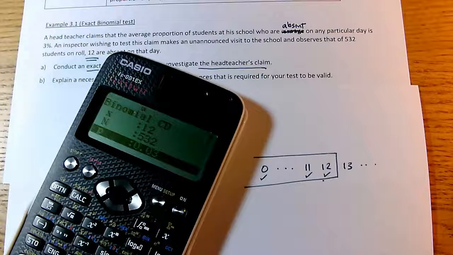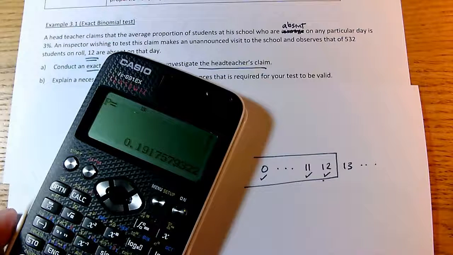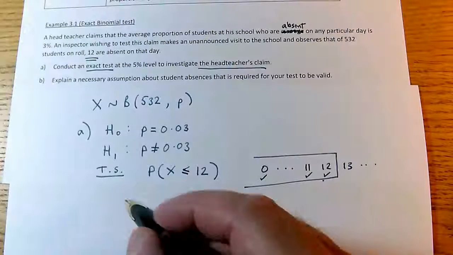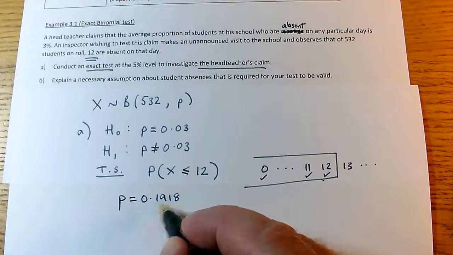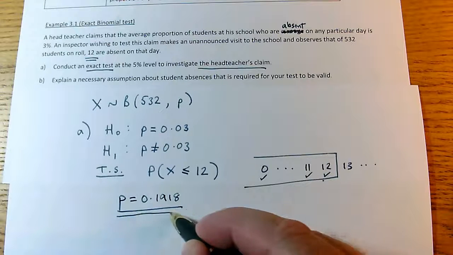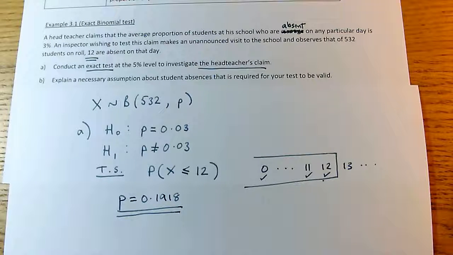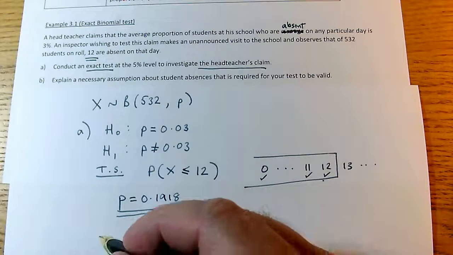Press equals, and we get our probability is 0.1918. So my P equals 0.1918, and that's my test statistic. So that's the probability that if the head teacher is telling the truth, I would get 12 or fewer students being absent. Okay, critical value.